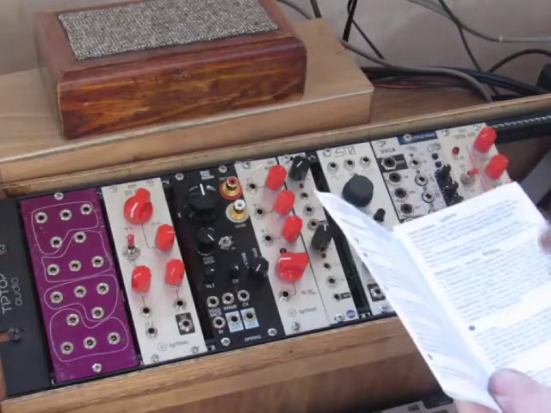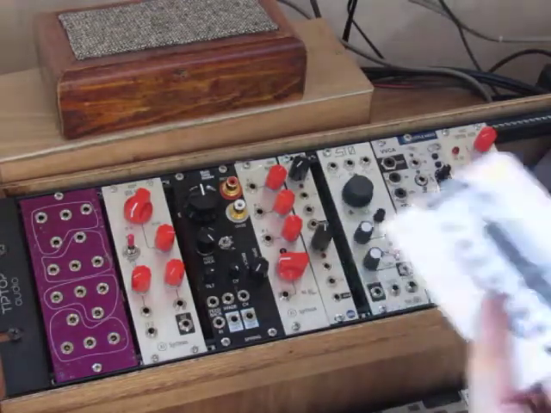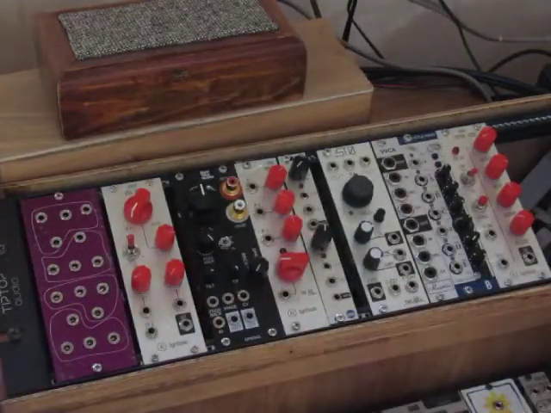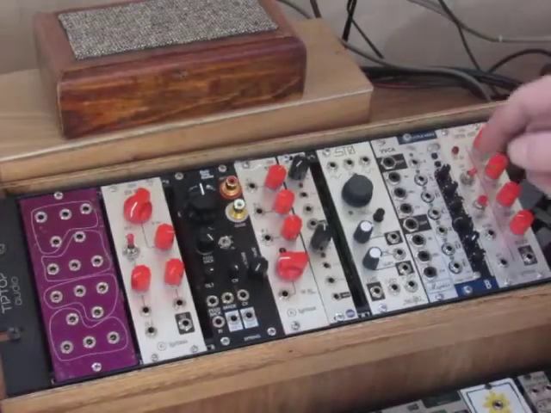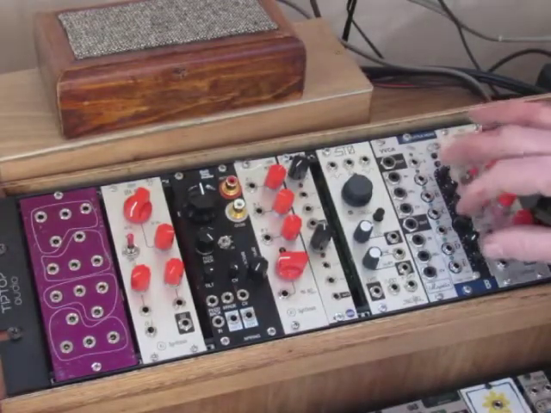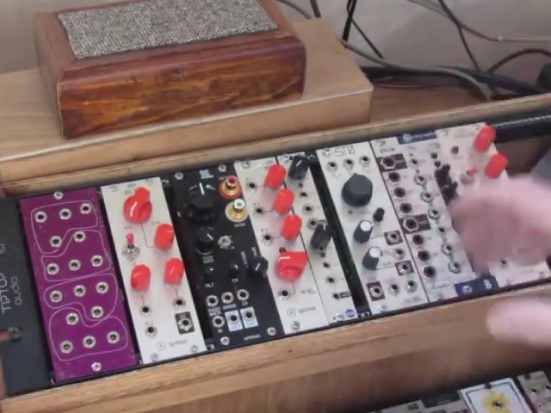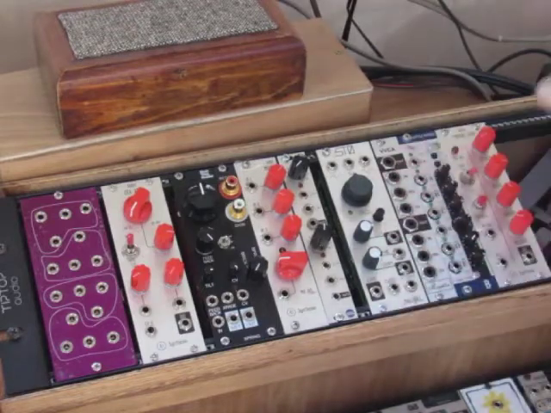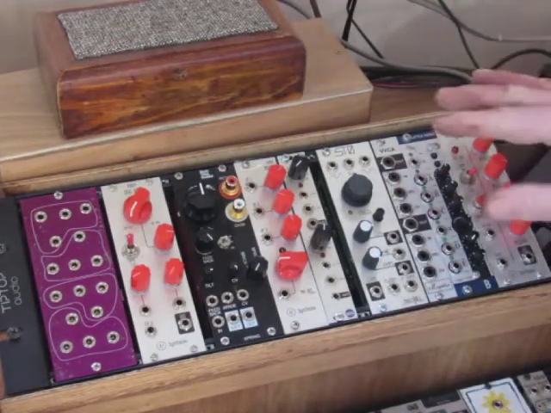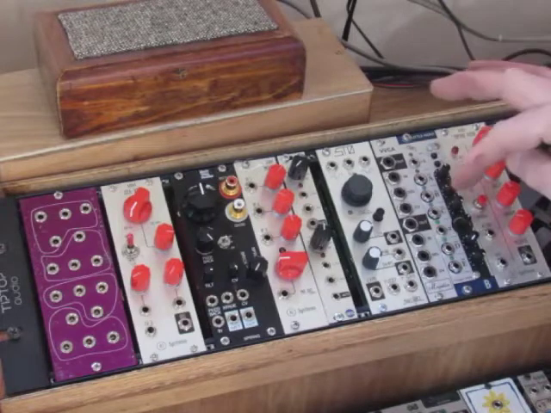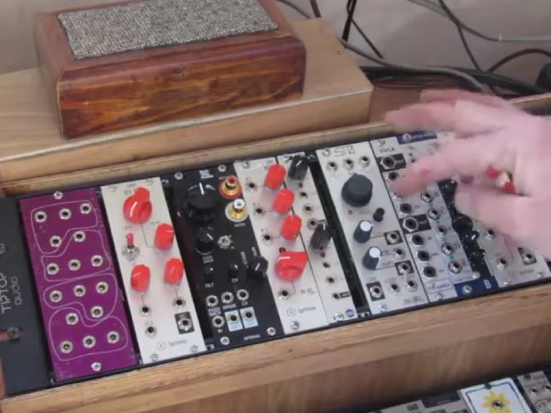It has different modes you have to access by pushing buttons. It's another logic module, so you can change the pattern of the notes. The only things this is missing are a quantizer and a sequencer.